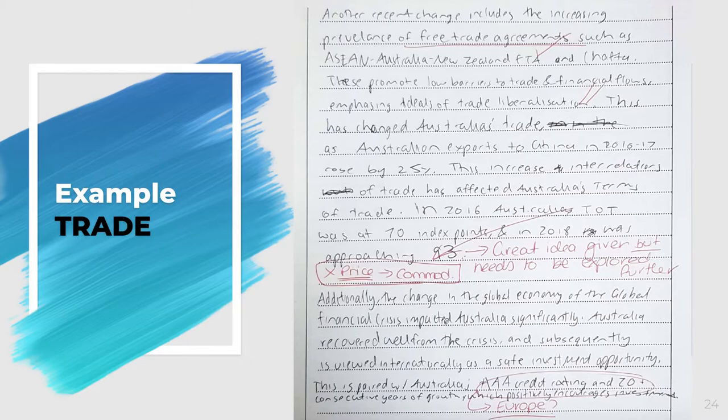So I'm not going to read this to you. This was quite a clear paragraph. It wasn't perfect, but it had some good ideas on free trade agreements. It had some good measures. It wasn't explored in enough detail, but have a read of this now. It might give you an idea of what you could have included or how you could have worded a particular paragraph of yours.